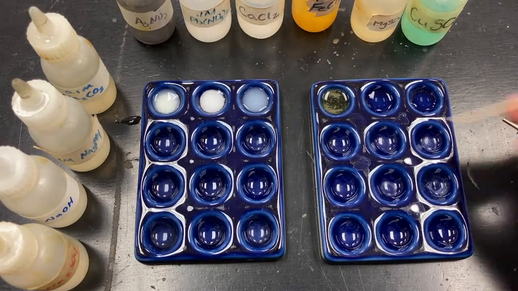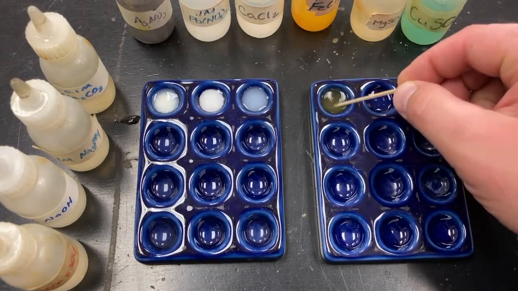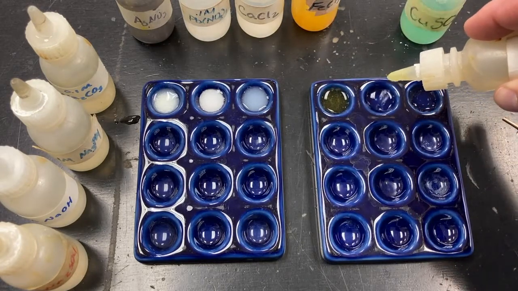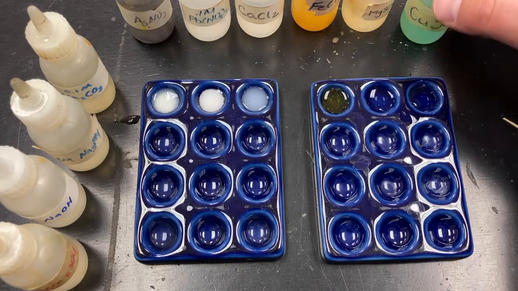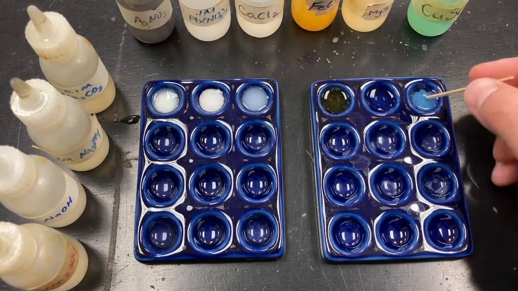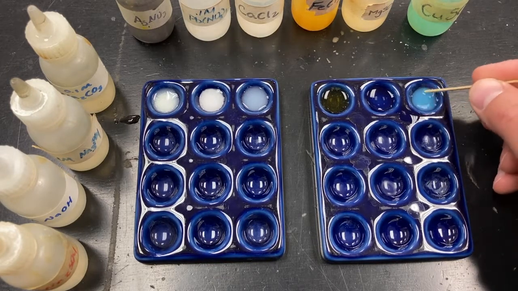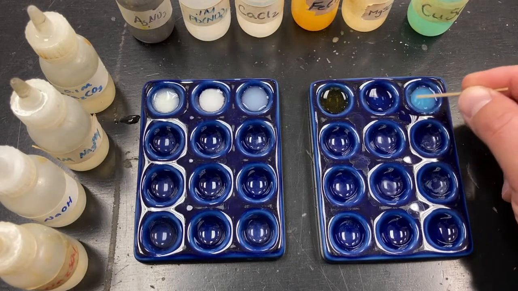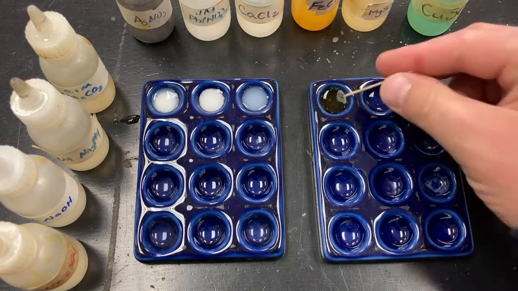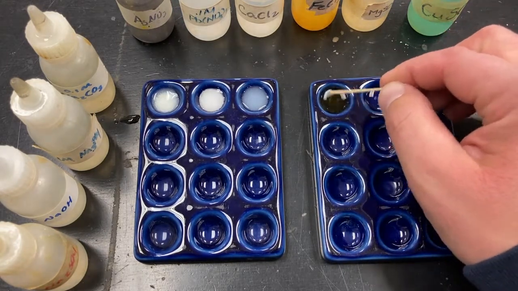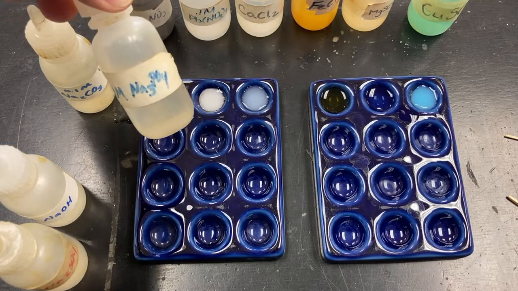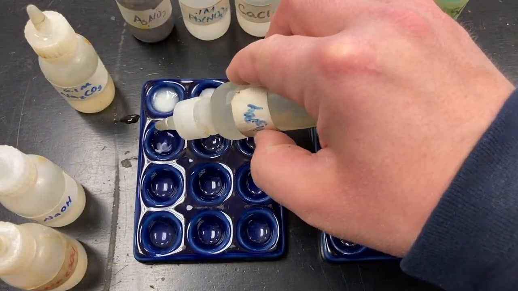Okay. Magnesium sulfate. I don't see anything there. And copper sulfate. Okay, so there's another very faint, almost a powder blue solid. Powder blue, very fine solid. Okay. And the iron chloride formed a red solid. Okay, let's move on to sodium phosphate. We'll do every square or every cell.